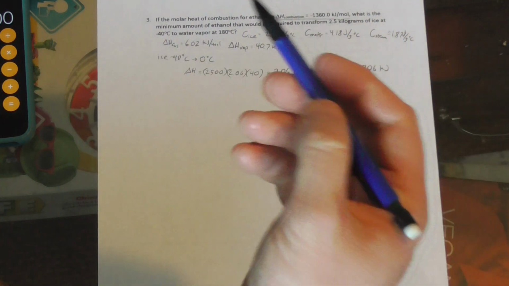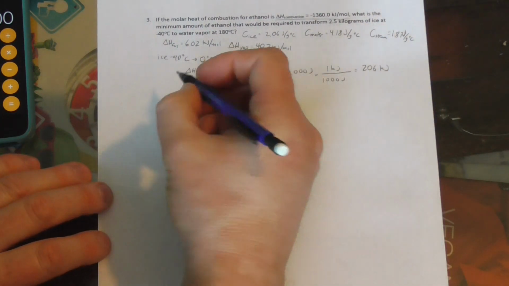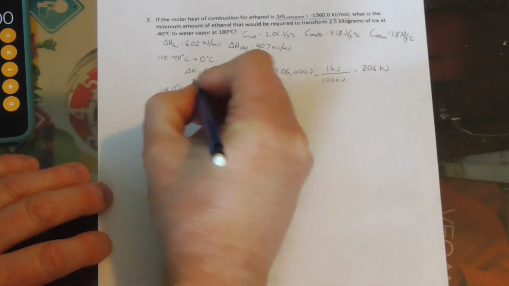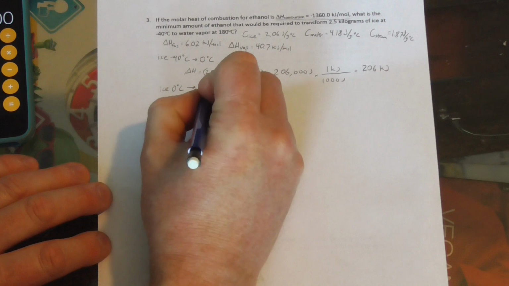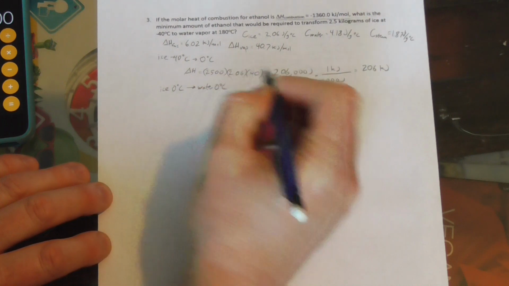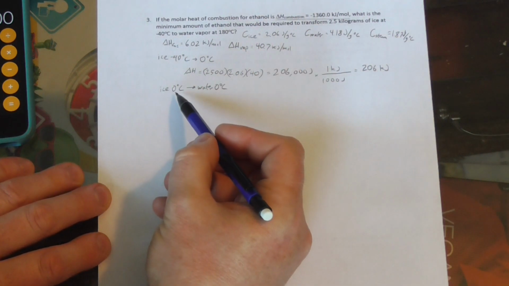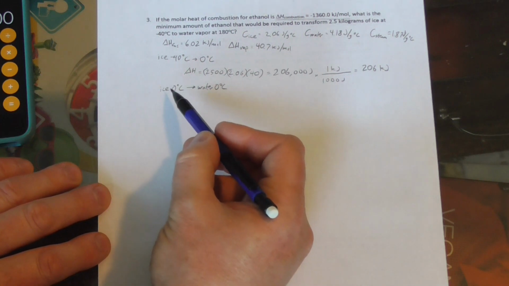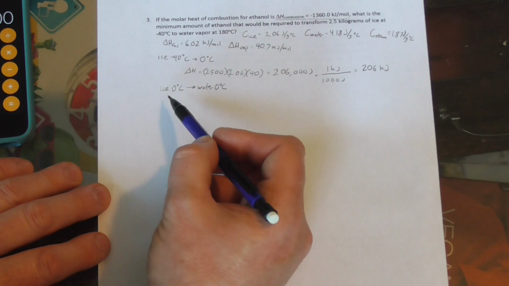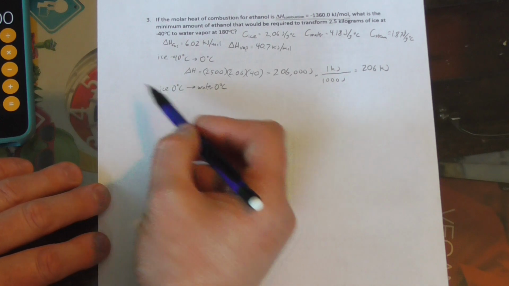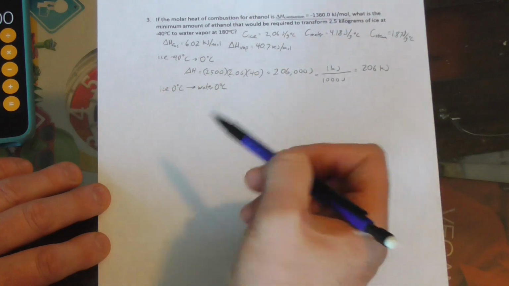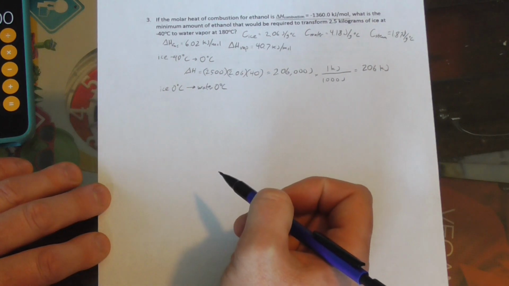So it doesn't take a tremendous, enormous amount of heat to take ice and heat it up. The next step, we're taking ice at 0 degrees Celsius, we're turning it into water at 0 degrees Celsius. Because ice can exist at 0 degrees Celsius, water can exist at 0 degrees Celsius. Ice has less energy than water because in ice, the molecules are not moving around. They may be vibrating, but they're not moving around. Water molecules are moving around. That's the characteristic of a liquid.